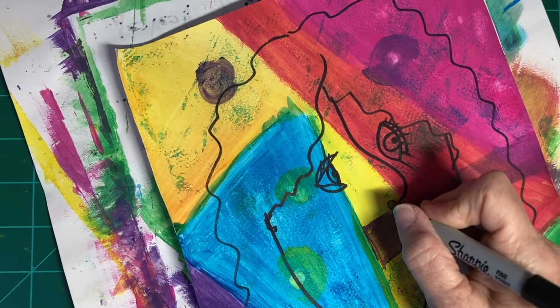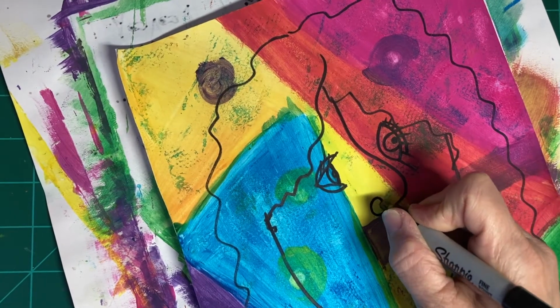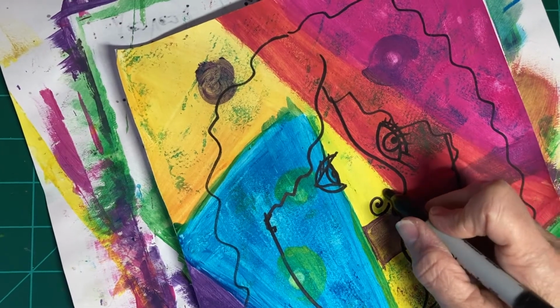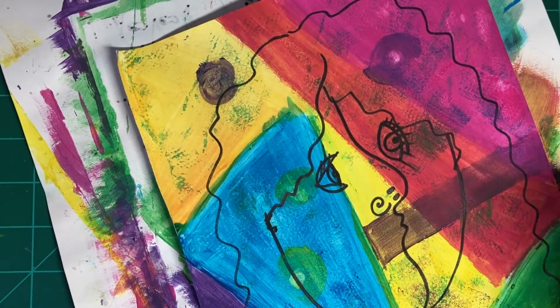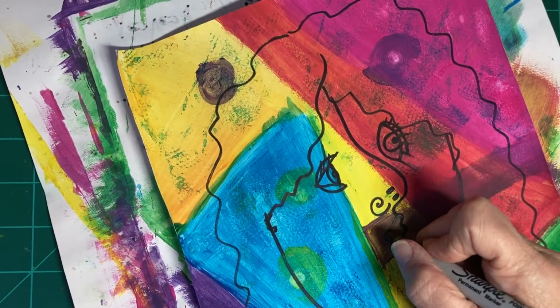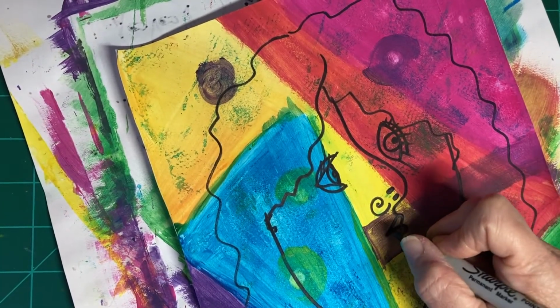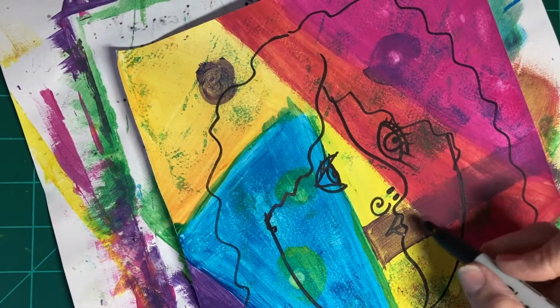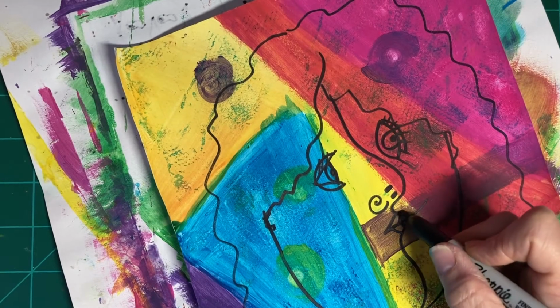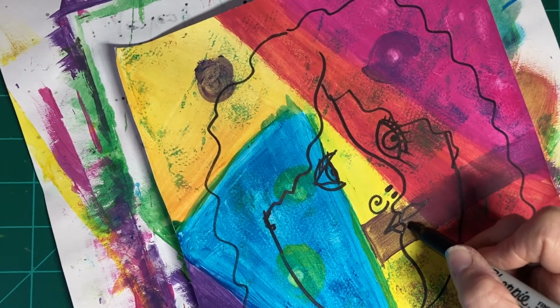All right, and I think for here, I might do a curvy line for my nose and two nostrils like that. For my mouth is sideways. So I'm going to make two lips. But I'm also going to make part of my face going the other way. So I'm going to make a full lip.